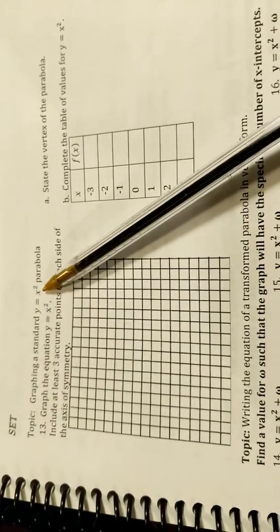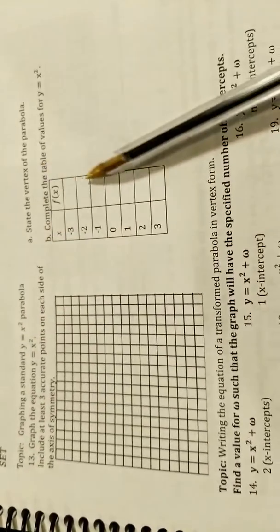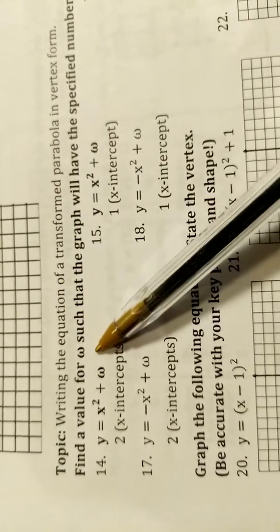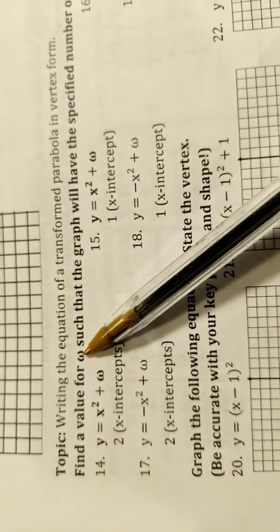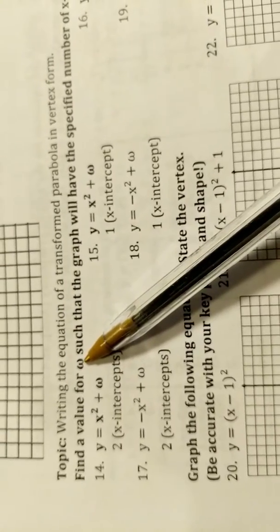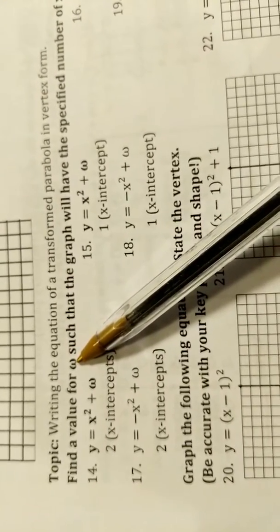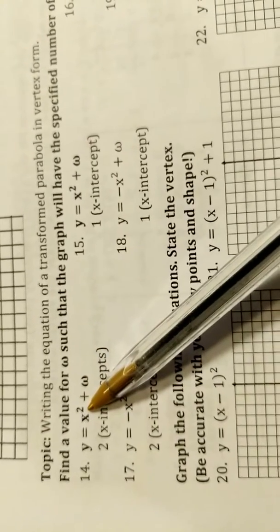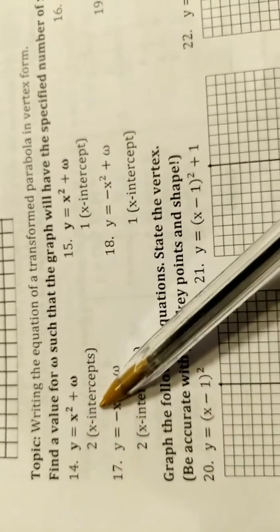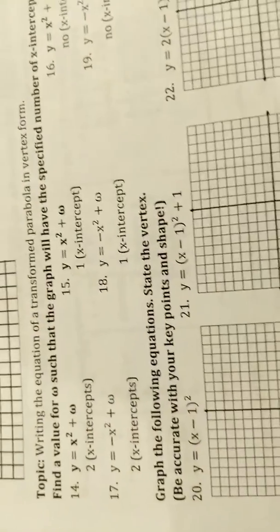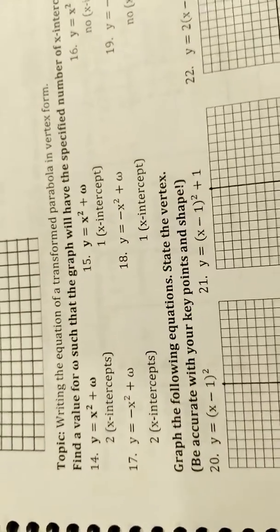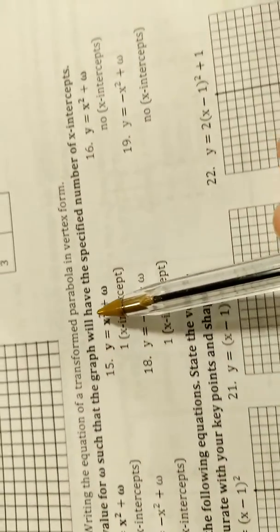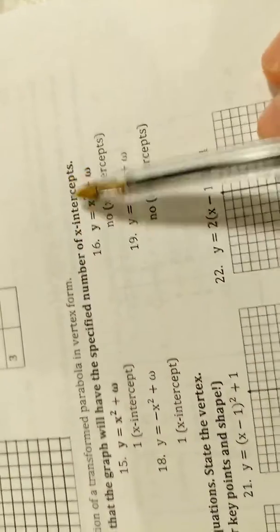Graph y equals x squared. You guys have done that. You guys are pros at that. No problem. Okay, this is interesting. That is a lowercase Greek letter omega. And it's just some random symbol they chose to be added to x squared quantity in order to make the graph have two x-intercepts. What are they talking about? Find a value for omega such that the graph will have the specified number of x-intercepts.